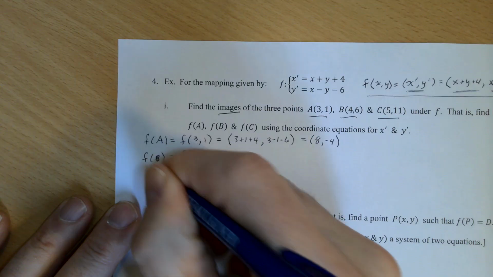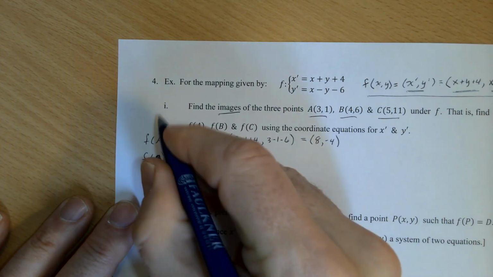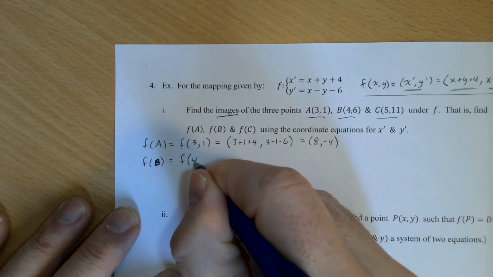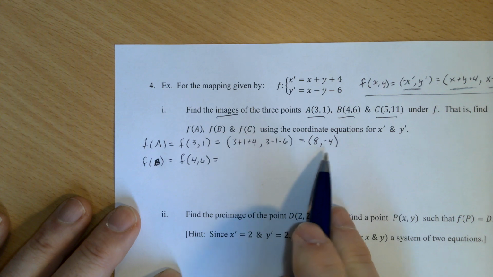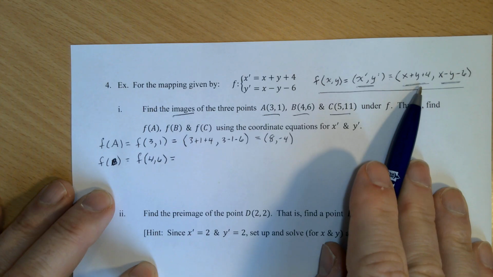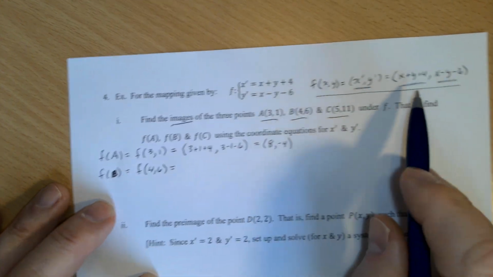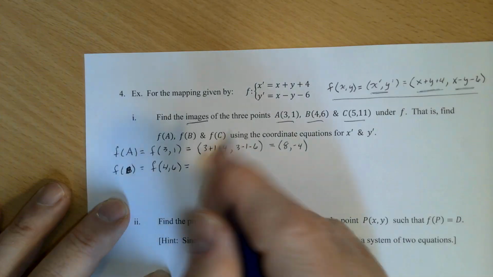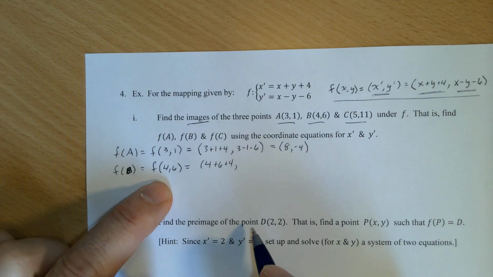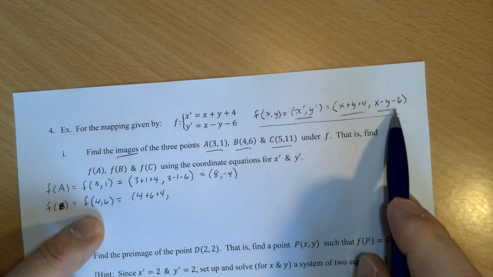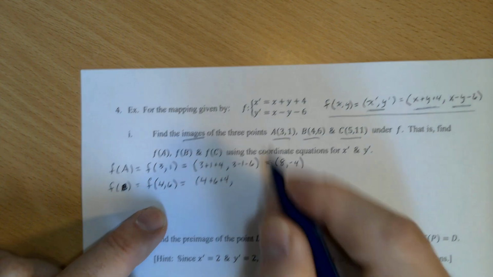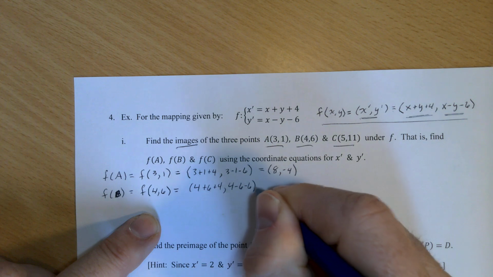f of B, that says B, although it doesn't look like it. f of B, B is 4, 6. So that's my x and my y, and I need to come up with a new x prime, y prime using this formula here. So it's going to be x plus y plus 4, so 4 plus 6 plus 4. And then on the next one, it's going to be x minus y minus 6. This is x and y. 4 minus 6 minus 6.